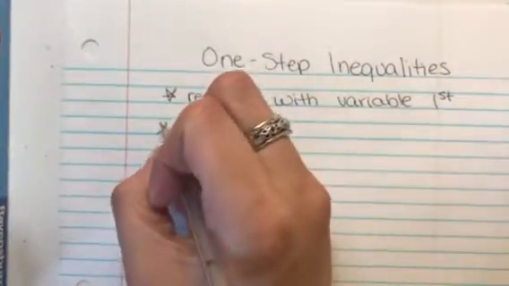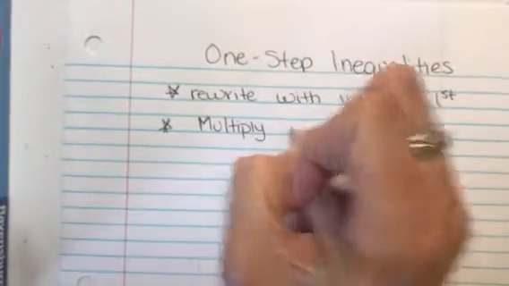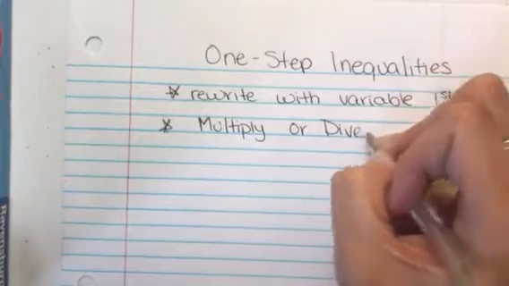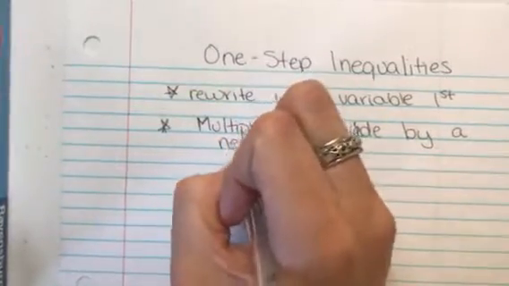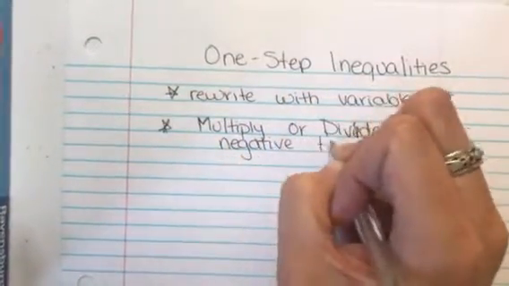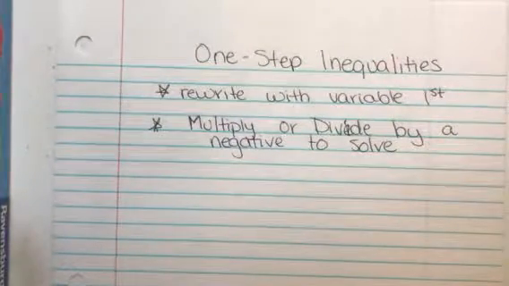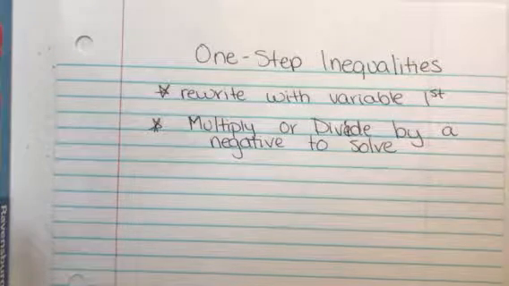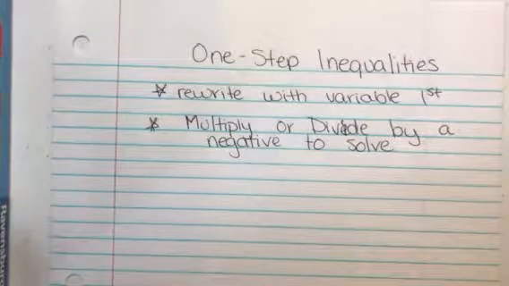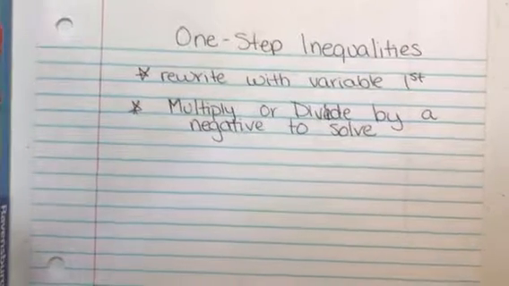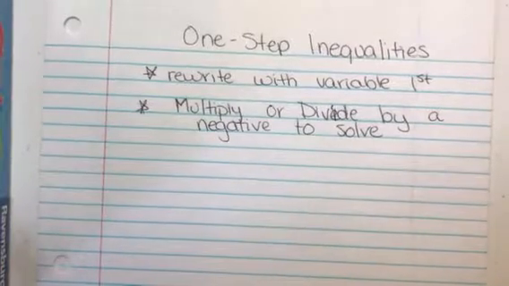The other reason why we might flip the inequality sign is if we are going to multiply or divide by a negative to solve. So we are never going to flip the sign if we are using addition or subtraction. We're only going to flip the sign if we are using multiplication or division and we're dividing by or multiplying by a negative to solve, which means there can be a negative in the problem and it not flip the sign. It has to be something we're multiplying or dividing by.